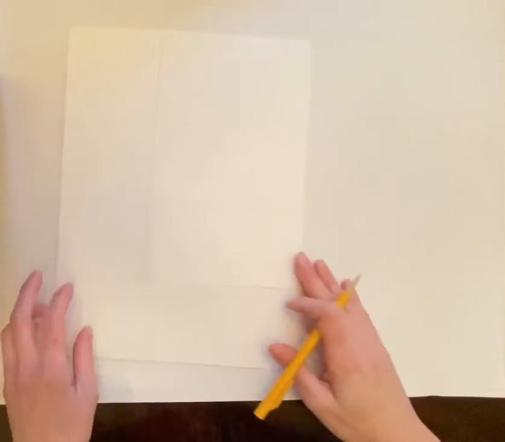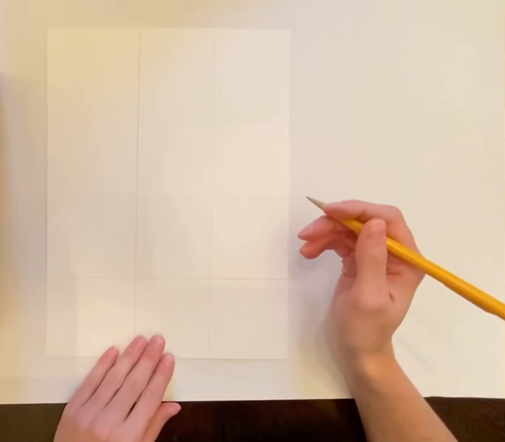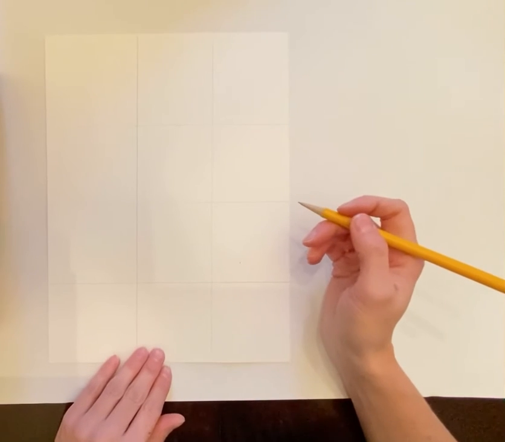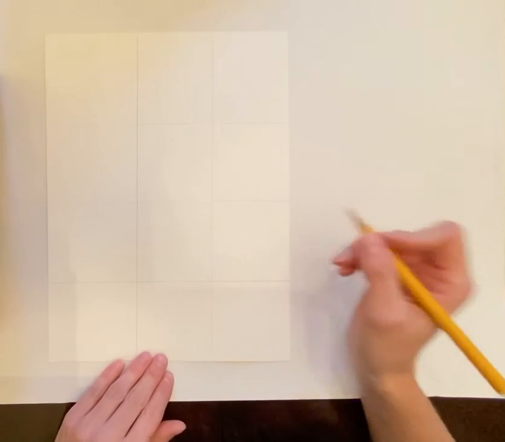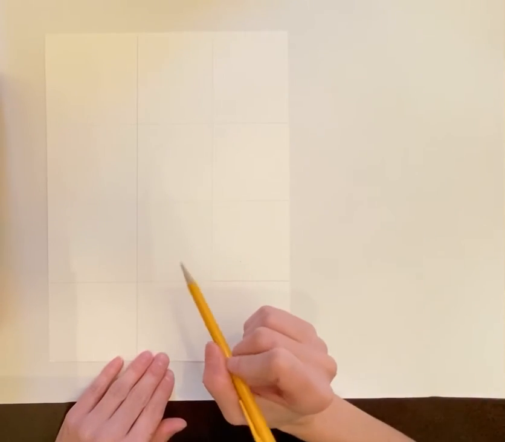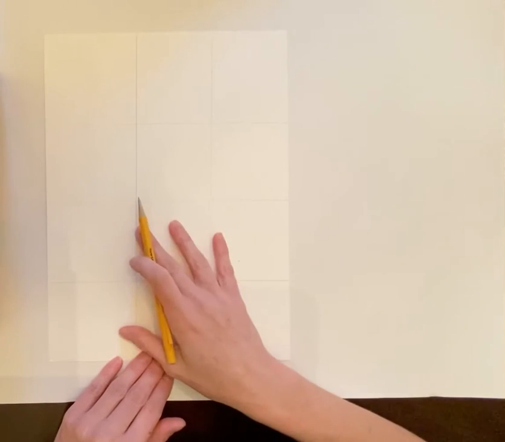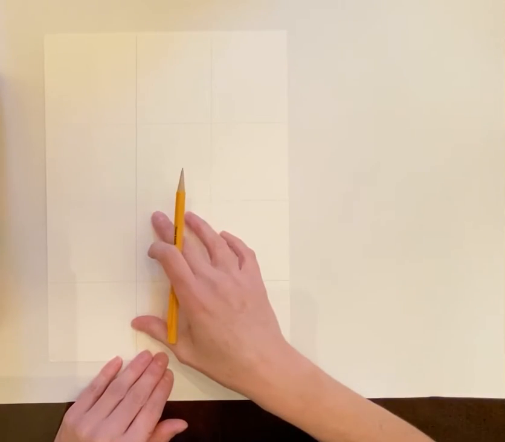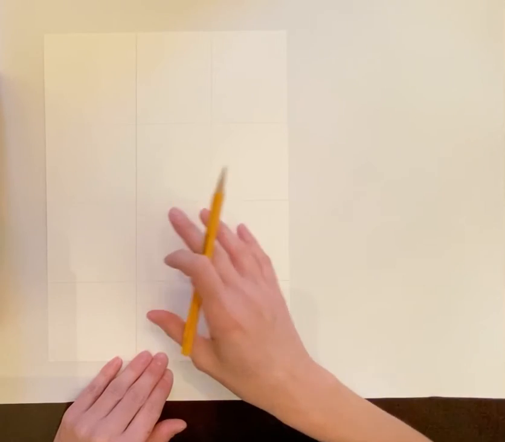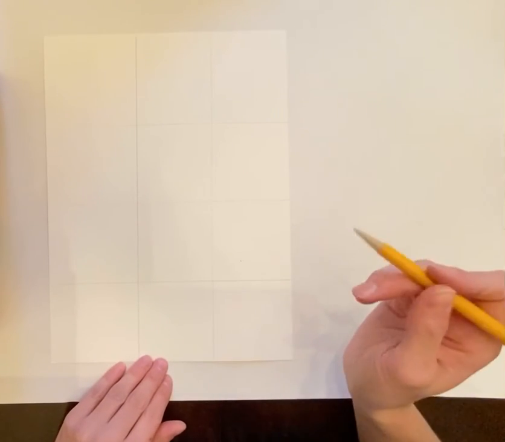I also want you to be thinking about the use of black paper. Make sure you've got that black paper handy. We will have a lot of color, but we'll put black paper on top of it, and I'll show you what I mean in just a moment.